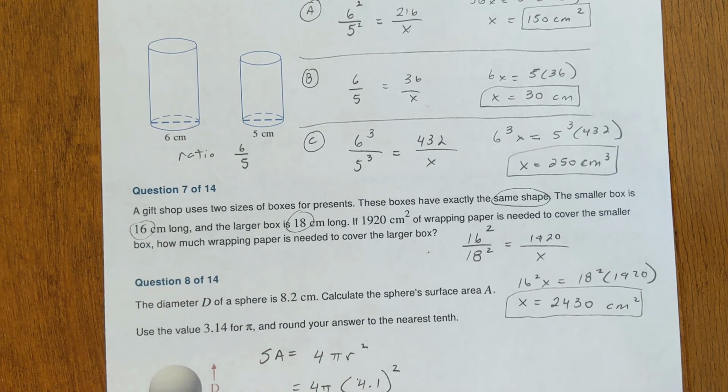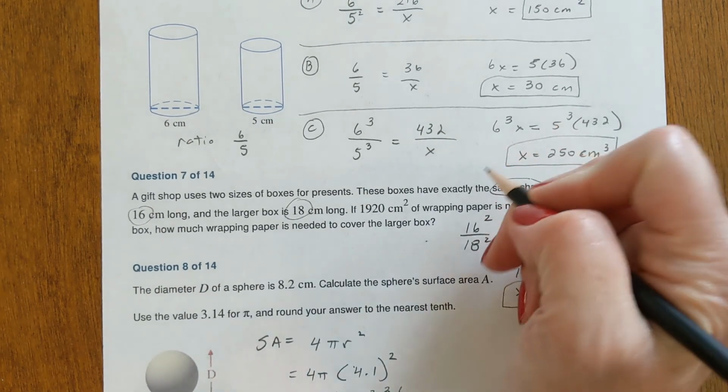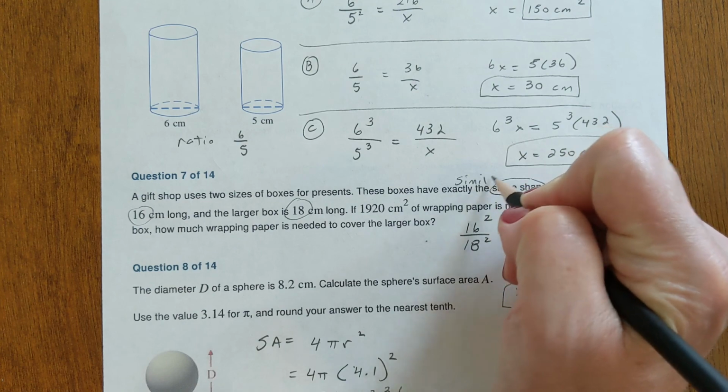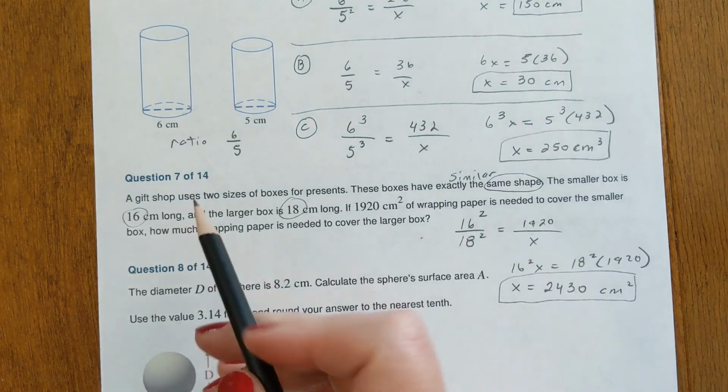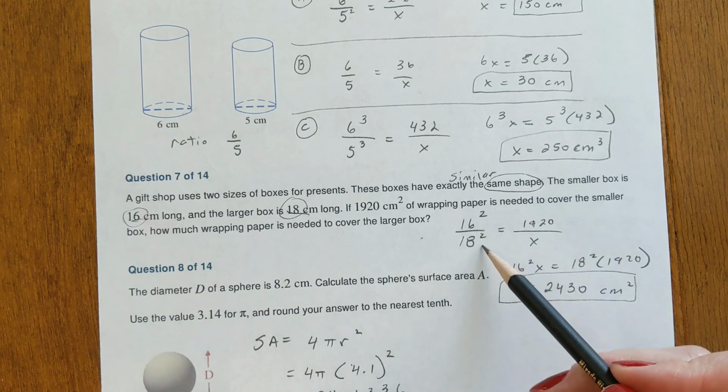Number 7, a gift shop uses 2 sizes of boxes for presents. These boxes have exactly the same shape. The smaller box is 16 centimeters long, and the larger box is 18 centimeters long. If 1,920 centimeters squared of wrapping paper is needed to cover the smaller box, how much wrapping paper is needed to cover the larger box? So they said the same shape. Again, that's saying that they're similar.